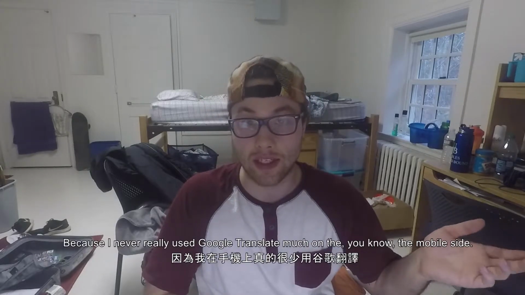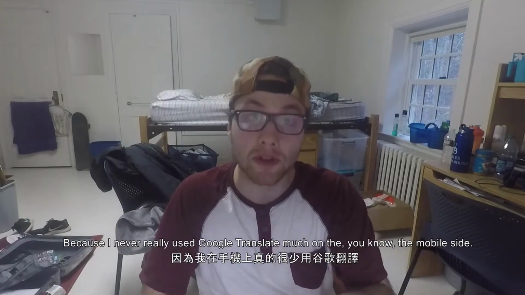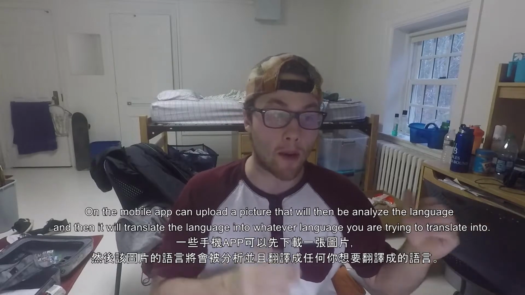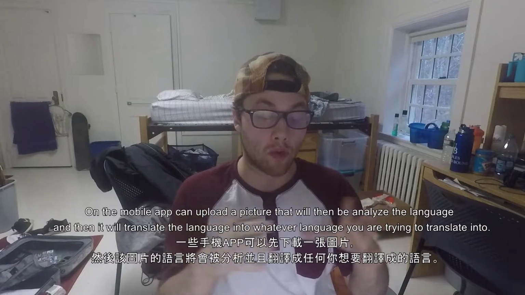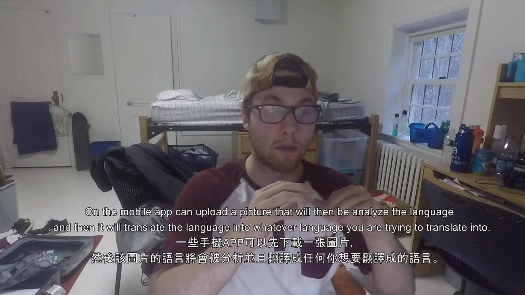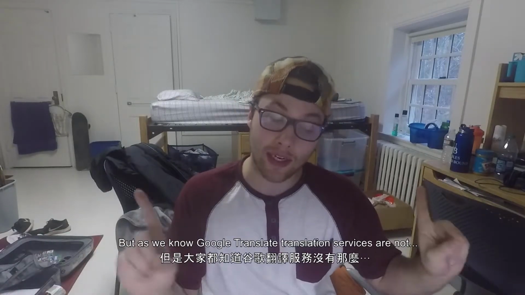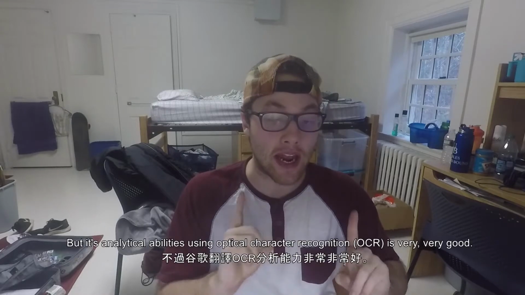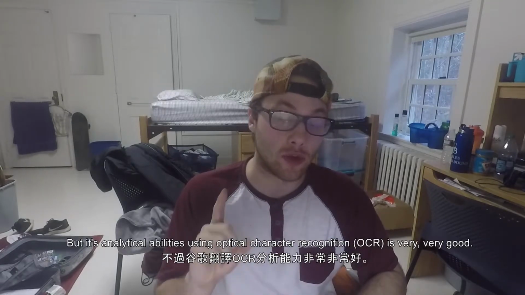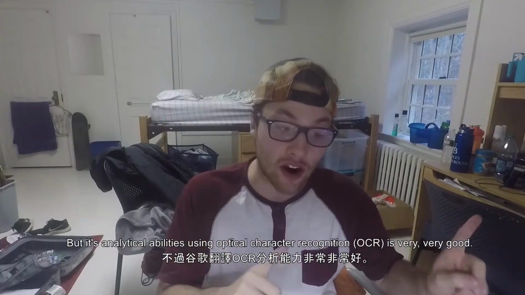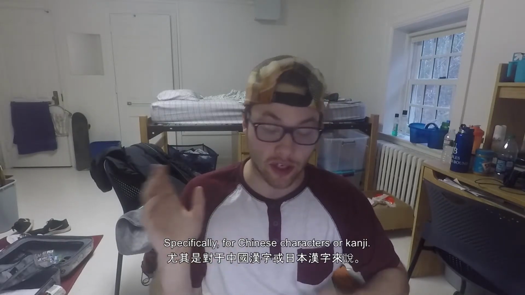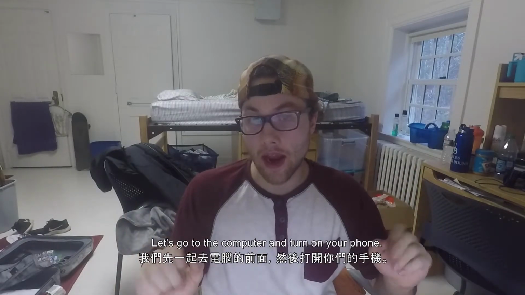So Google Translate, within the past 2 years, I don't know when they decided to implement this, because I really never used Google Translate that much on the mobile side, on the mobile app they let you upload a picture that will analyze the language, and then translate the language into whatever you're trying to translate into. But as we know, Google Translate's translation services are not that great. But its analytical abilities using optical character recognition, or OCR, is very, very good, specifically for Chinese characters or kanji. So let's go to the computer and turn on your phone.